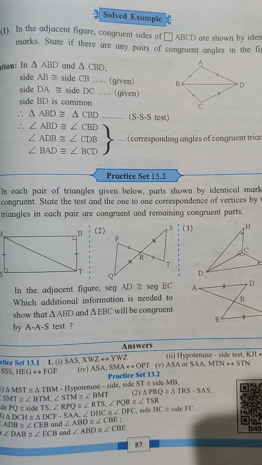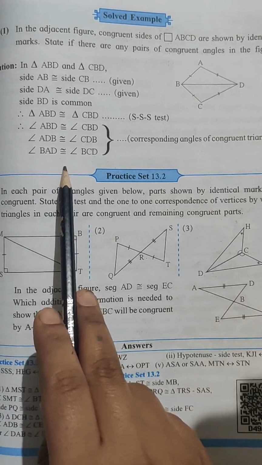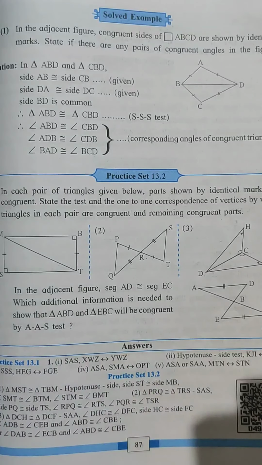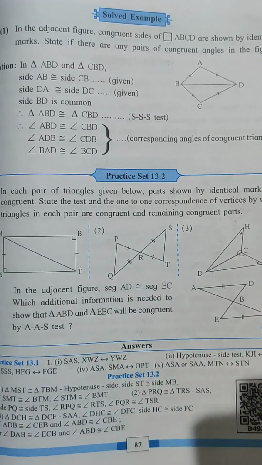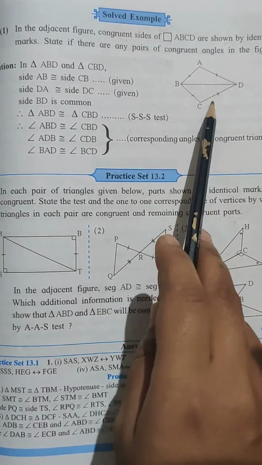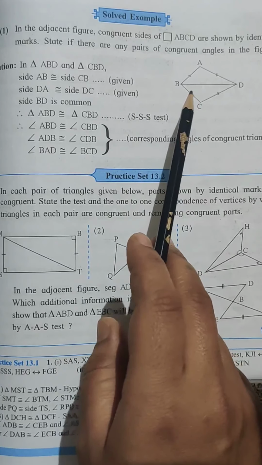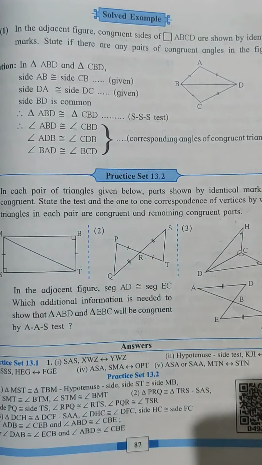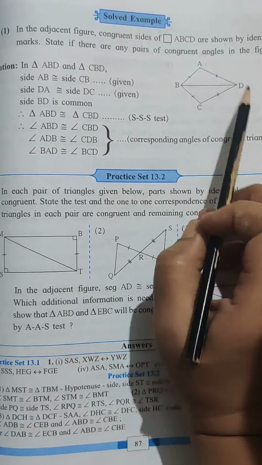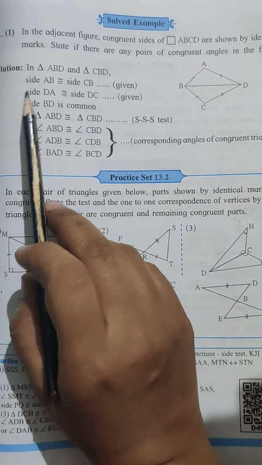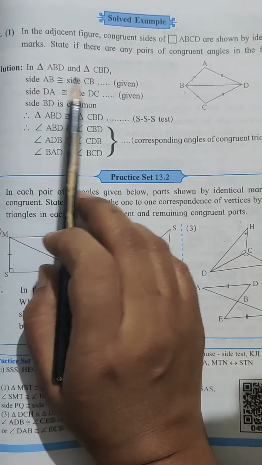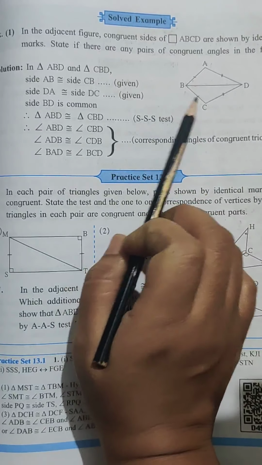Now before we start with the exercise, let's go through this example first so that you will understand the exercise properly. Here again they have shown two triangles in which the identical marks are shown. We have to identify by which test the two triangles are congruent and then write the remaining pairs of congruent sides and angles. Now here AB and BC are having identical marks. That means these two are equal. So they've written side AB congruent to side BC, which is given.